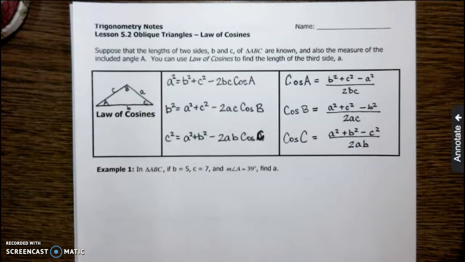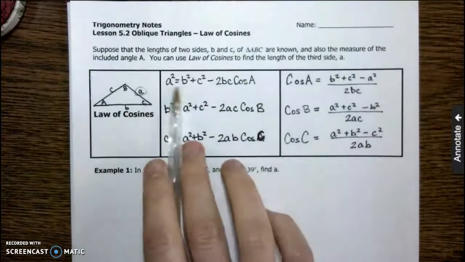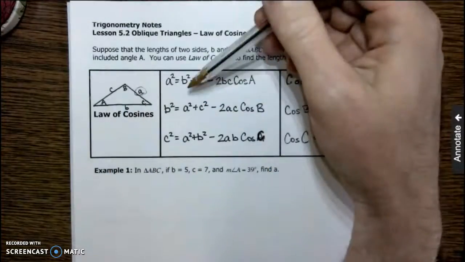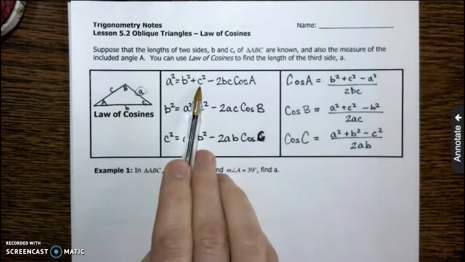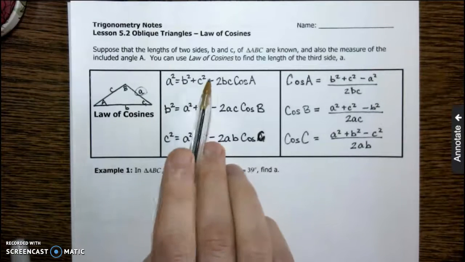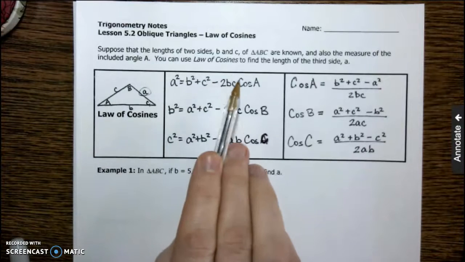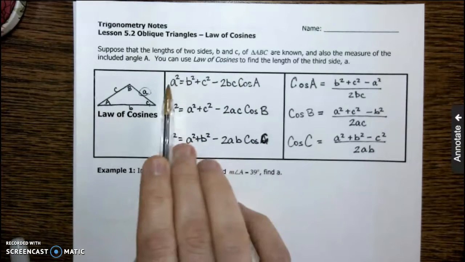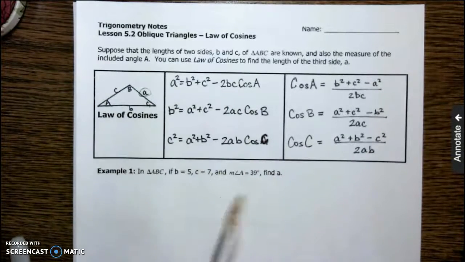Now, let's say I want to find side a, this is the formula I would use. It's much like the Pythagorean theorem, where you have a squared equals b squared plus c squared, but since it's not a right triangle, you can't just stop there. You now have to do minus 2 times side b times side c times the cosine of angle A. So if you're looking for side a, you'll need angle A in order to do it. And it's the law of cosines because it requires a cosine in all of them.